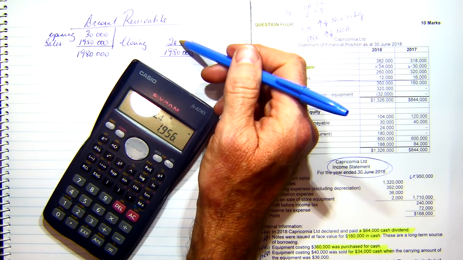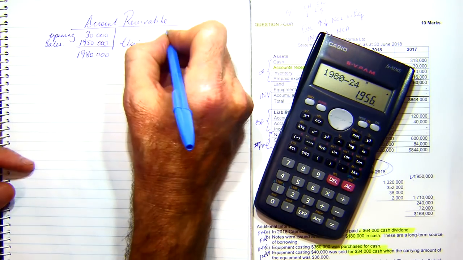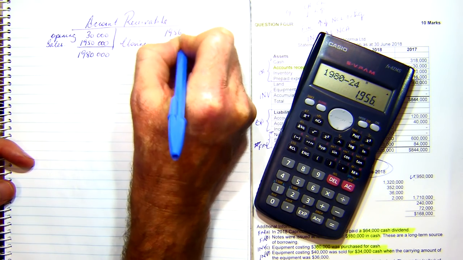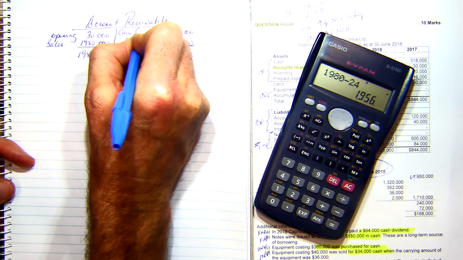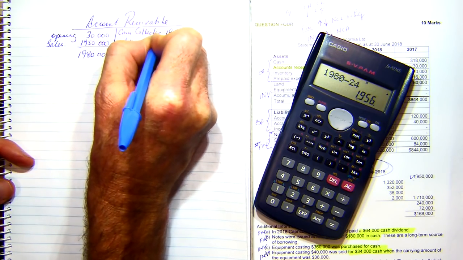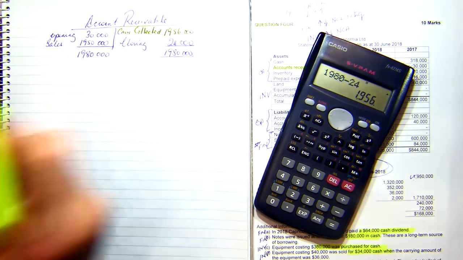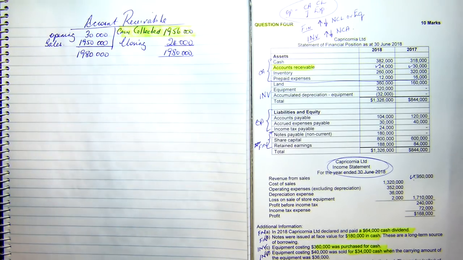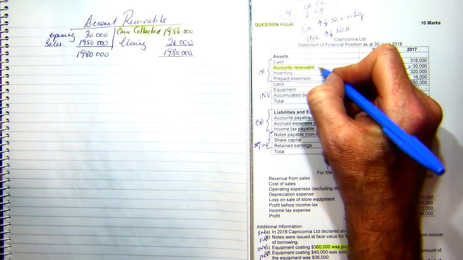So I've just deducted 24,000 from my 1,980,000 and I get 1956. And we'll put 3 zeros on, and that's cash collected. Now I'm going to highlight that one because that becomes interesting when I go to do my cash flow statement. And I can tick off that I've used that, and I've done my accounts receivable.